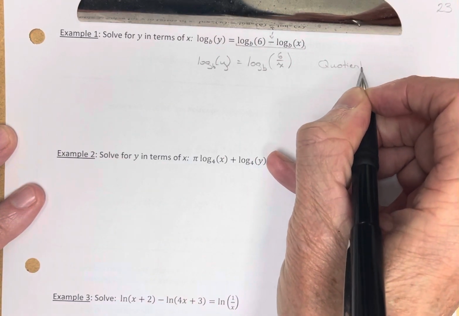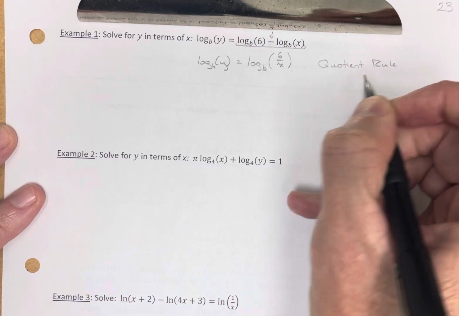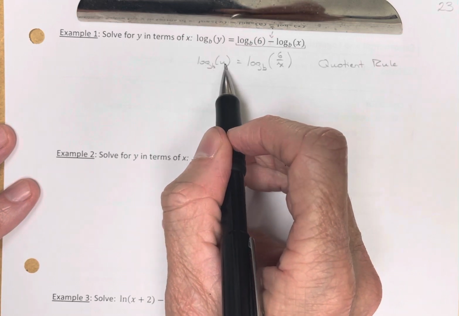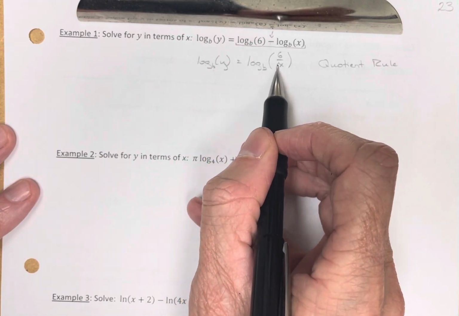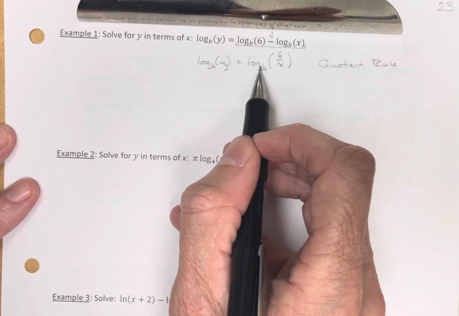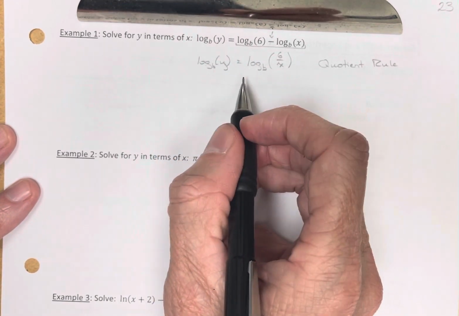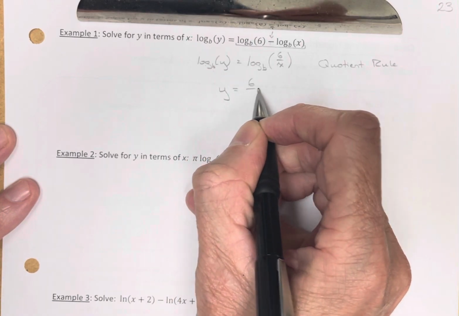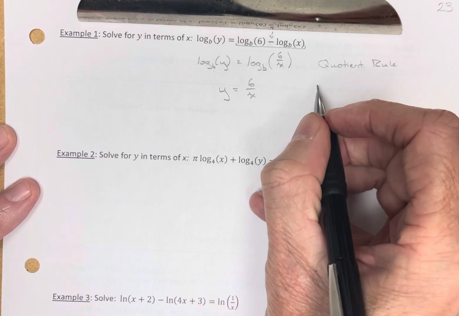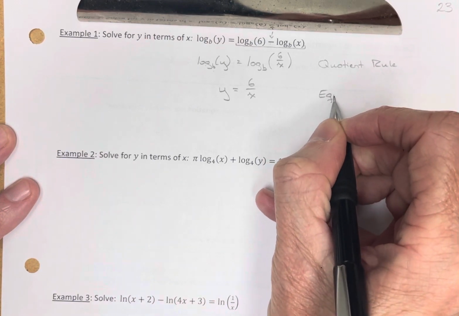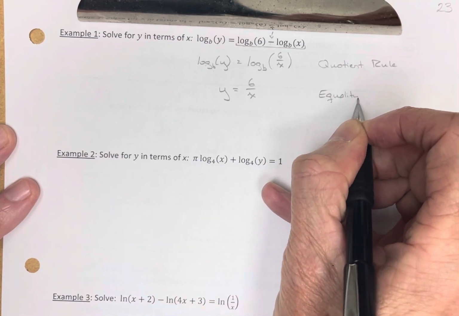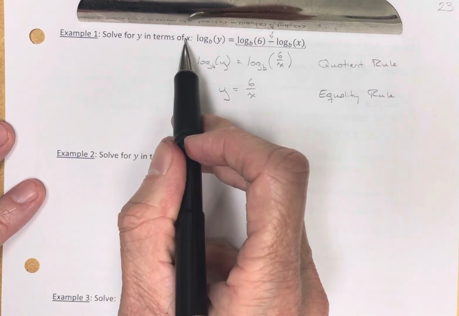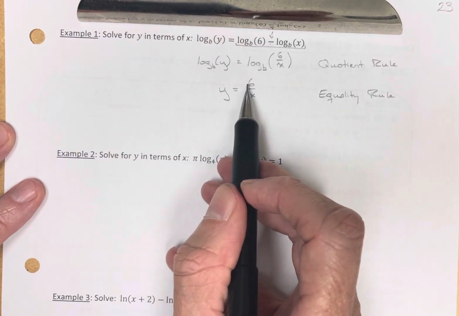And so I'll jot that down for you. The quotient rule or quotient property. Now I have log base b of something equals log base b of something else. Well, they're both logs, they're both the same base, so I can untake the logs and drop them. Y is equal to 6 over x. Okay, and this is the equality rule. And I'm done. I wanted to solve for y in terms of x, and I just did. Y is equal to 6 over x.